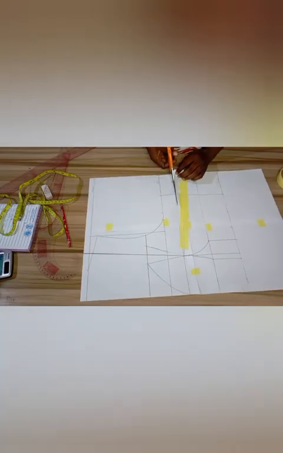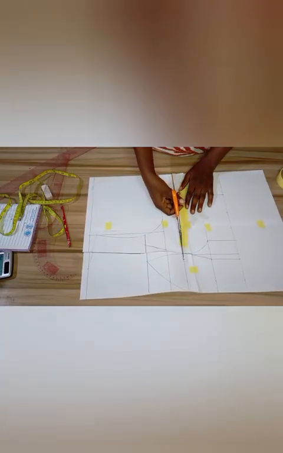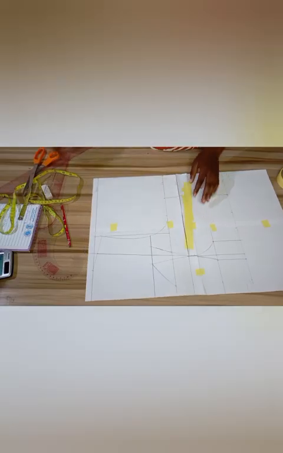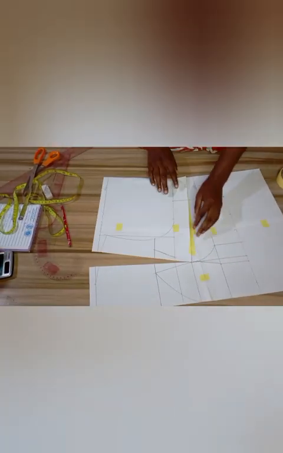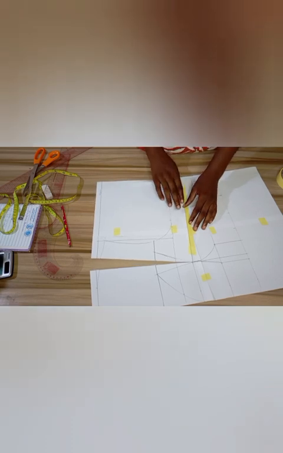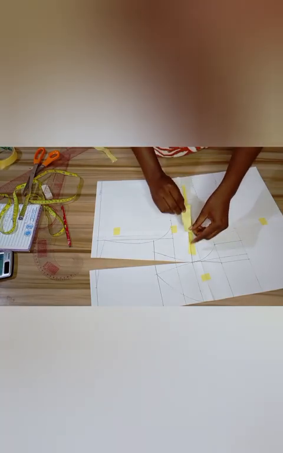So you cut through the bust line, not the chest line, the bust line. Then you now take it down to that 1 inch line that you drew and then use your masking tape to hold it down. So this way we have already closed our bust dart.